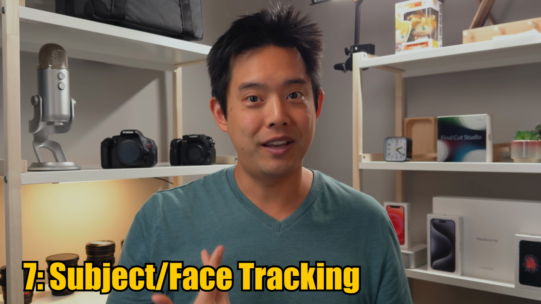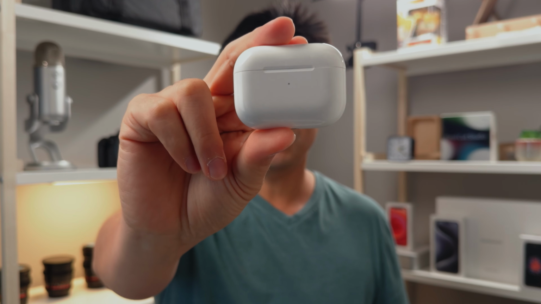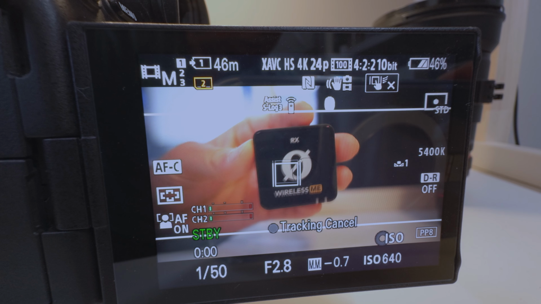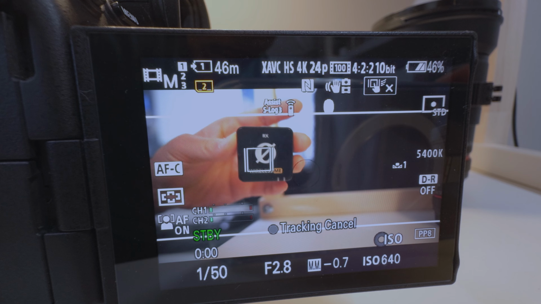The seventh feature is subject tracking or even face tracking, just to be able to tap on someone's face and that way the phone knows what to look for, even if something passes in front. I mean, for the most part, Apple's own algorithm does a pretty good job with autofocusing, but it would be nice for us to just say, just concentrate on this face, and that's it.